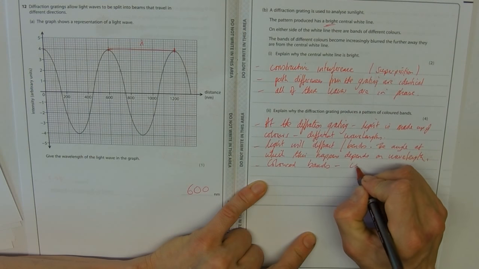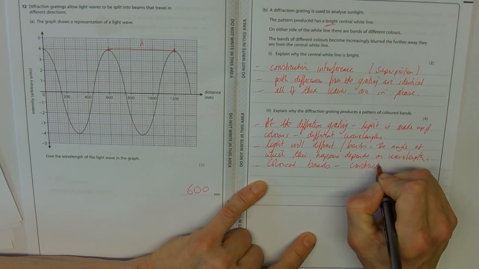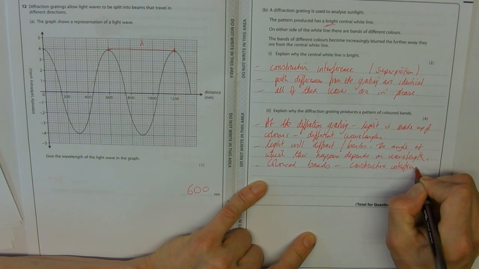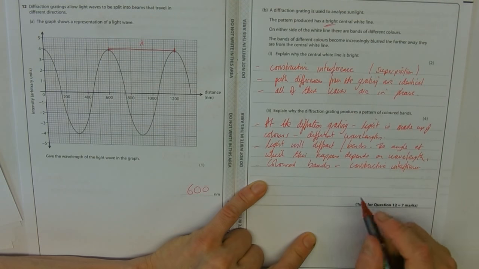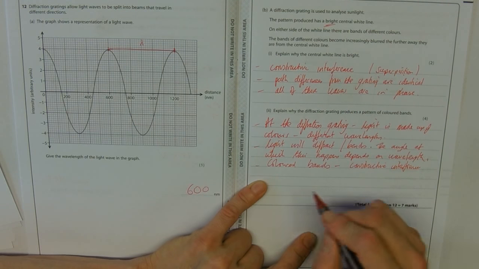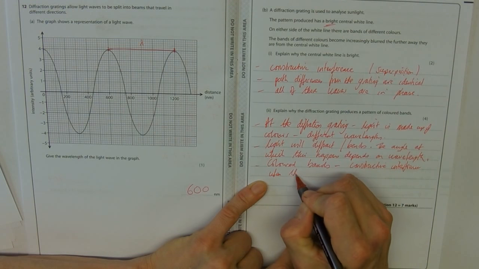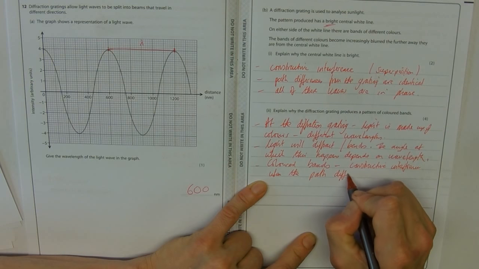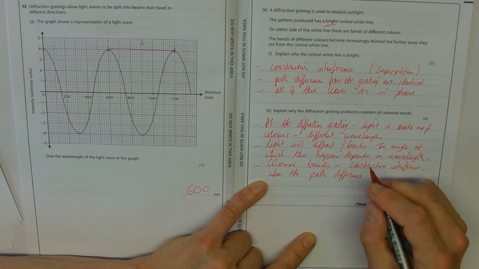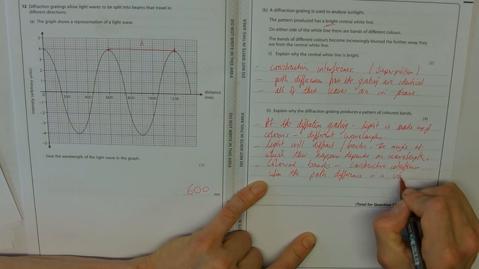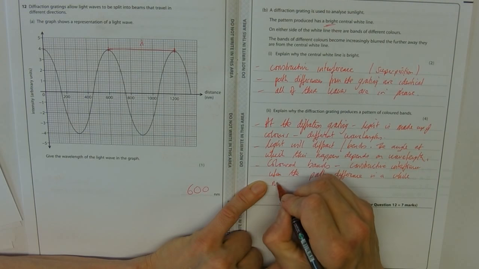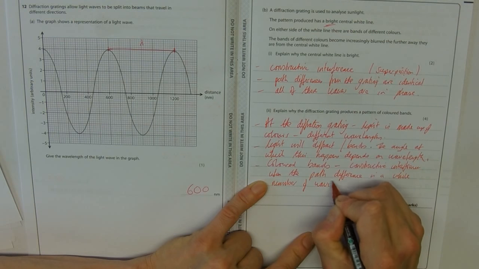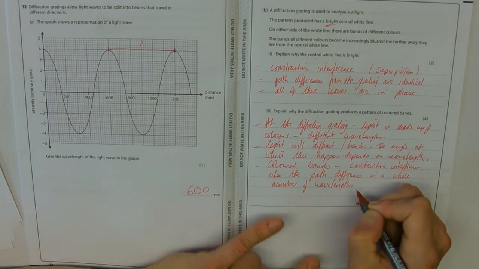So constructive interference when the path difference is a whole number of wavelengths.